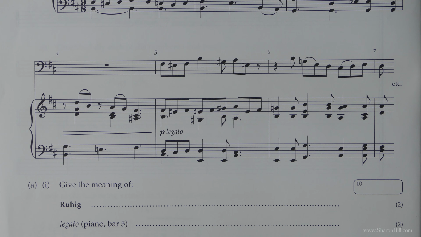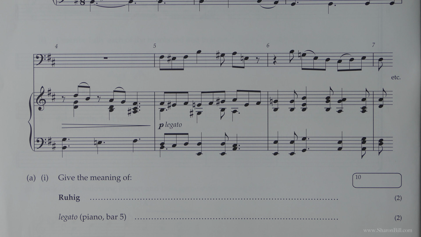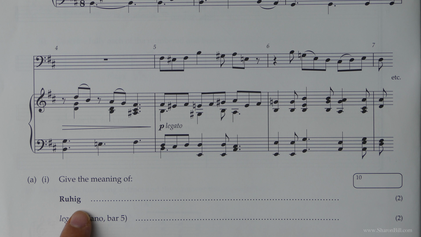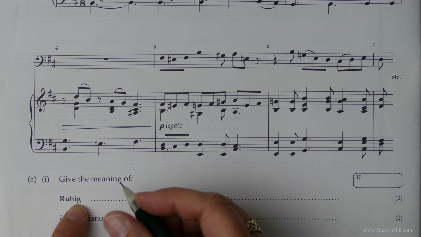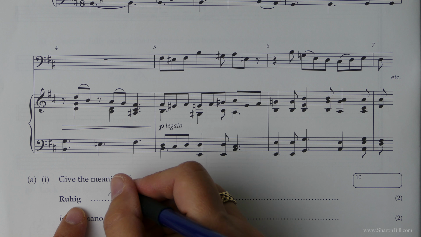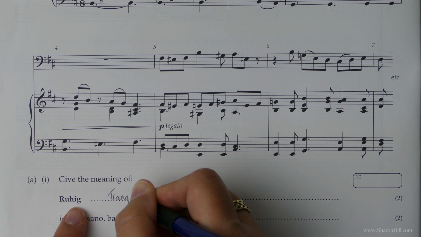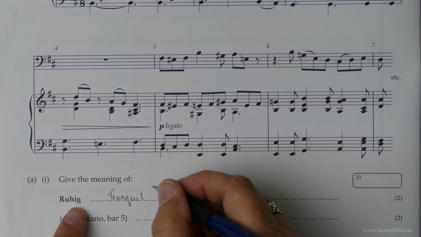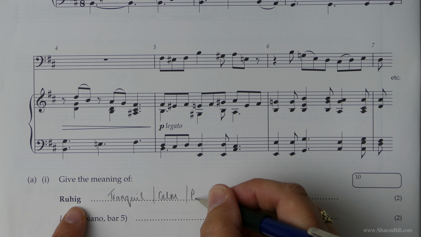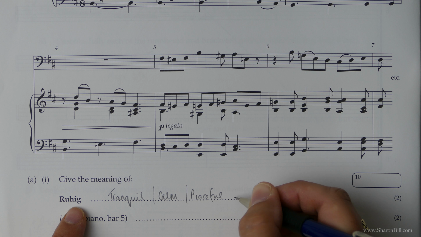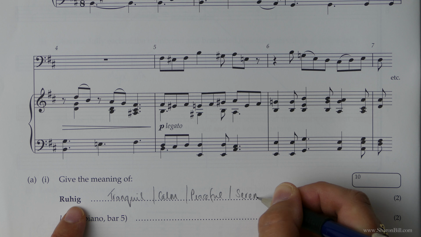And so here we have a German term, ruhig. I apologise for my dreadful pronunciation there. I presume that's how you pronounce it. However, it means tranquil, or I suppose you could say calm, or you could even say peaceful. Any of these will suffice. You could even say serene.